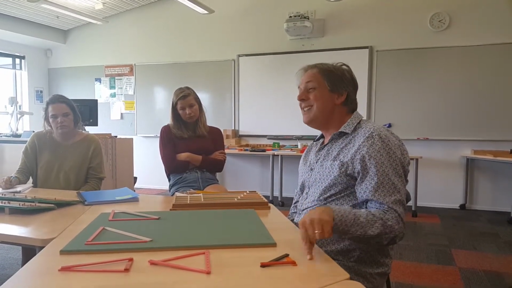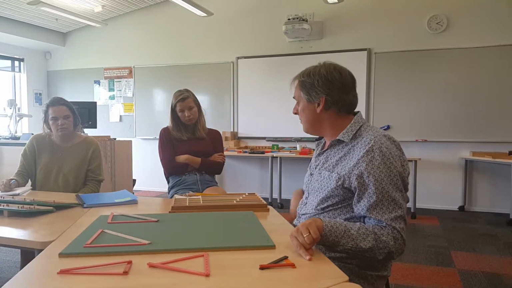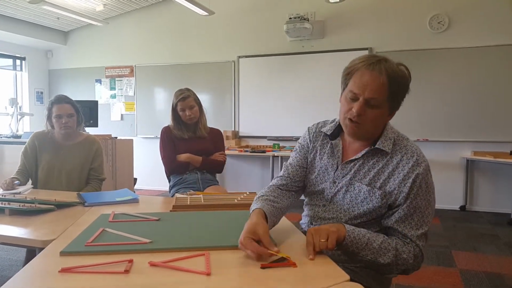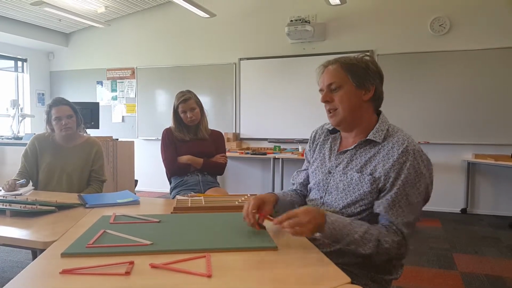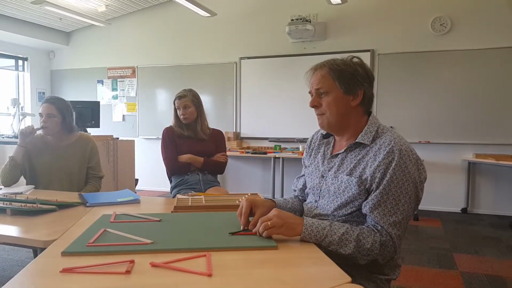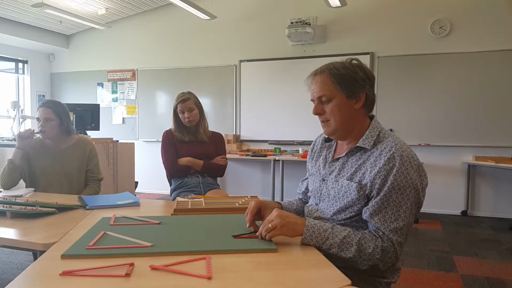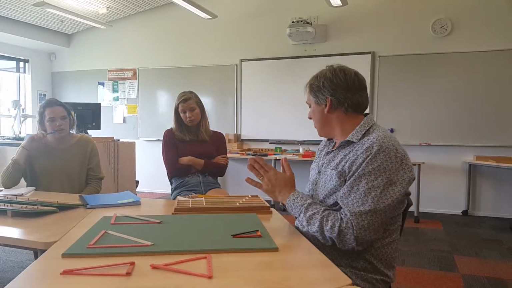This particular one is a right-angled scalene triangle. Would you agree? Because you understand Pythagoras and you know the special case that's here. What's that? 5, yes indeed. A Pythagorean triple.